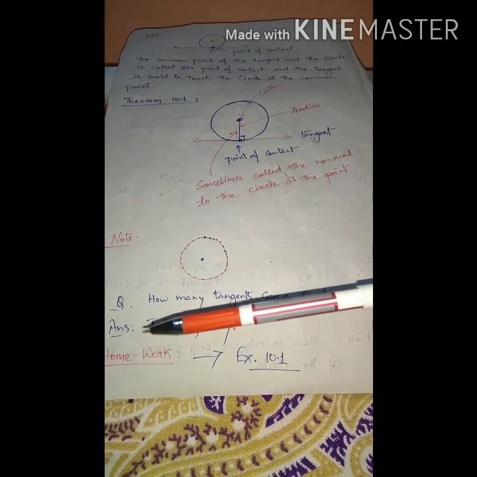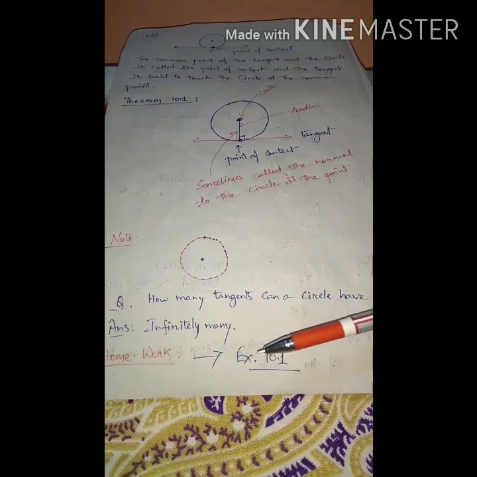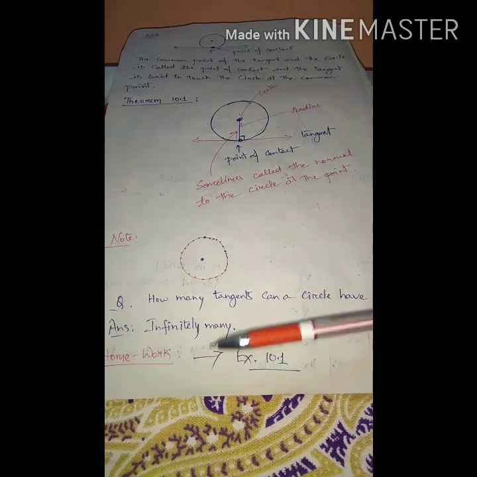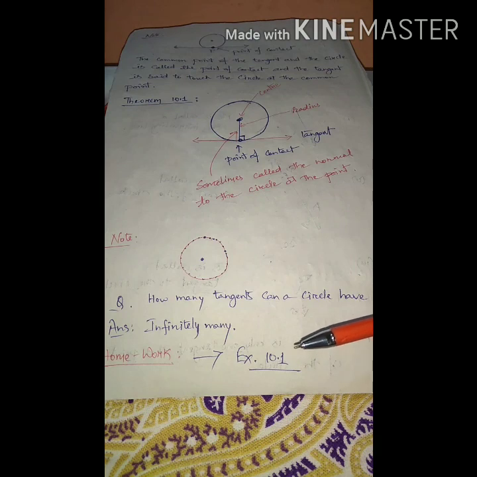So next, your task is what? The exercise 10.1, a very easy exercise. Some fill in the blanks are there. You have to complete this in your homework copy. So this one is the homework given to you, exercise 10.1. Is it clear? Okay.